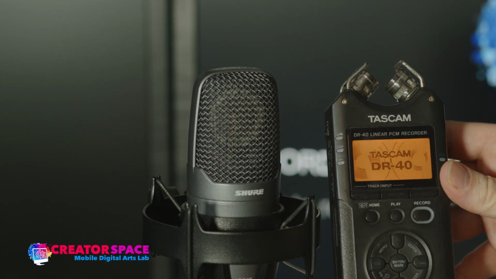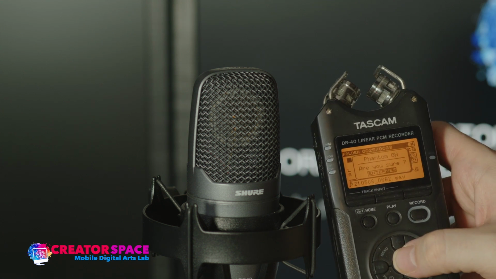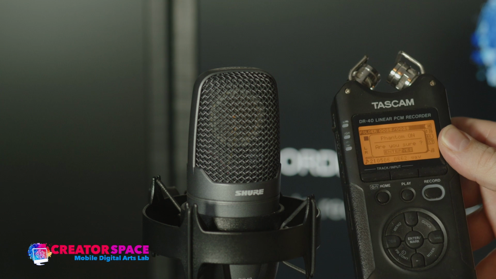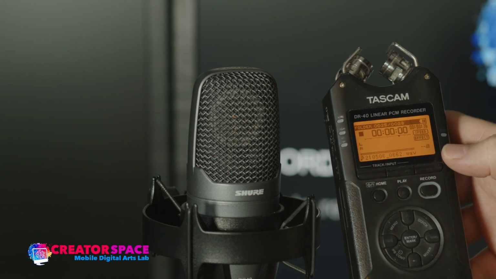Okay, there we go. Voila. It's going to power on. It's going to say, hey, do you want to go to phantom power? Yes. So it gives 48 volts to the microphone to make it actually work. Otherwise it won't be able to work.